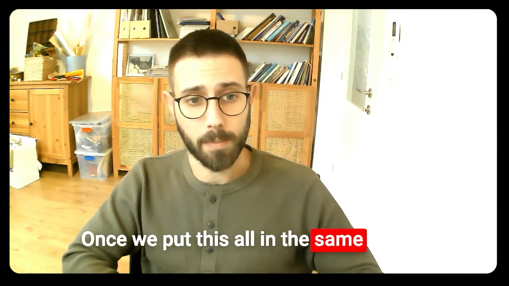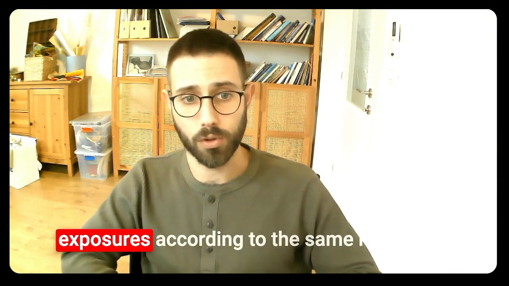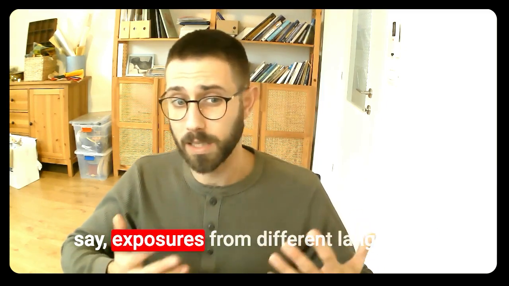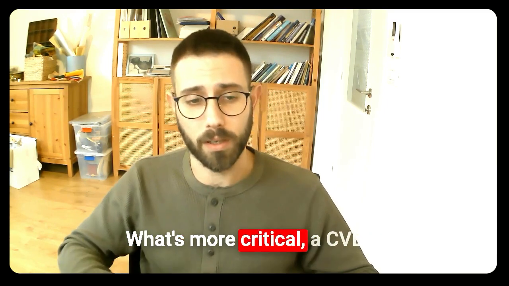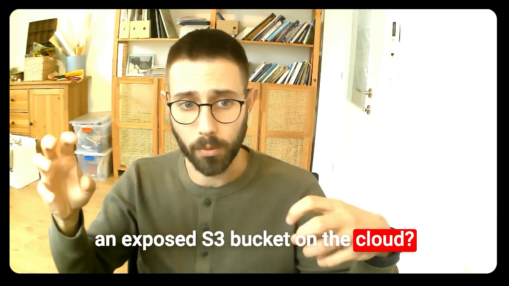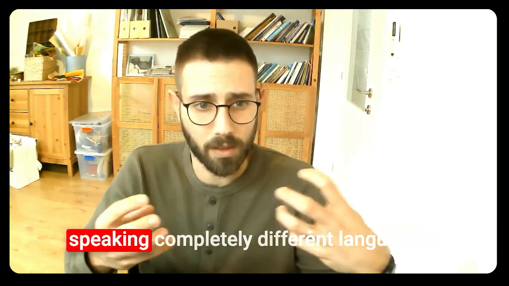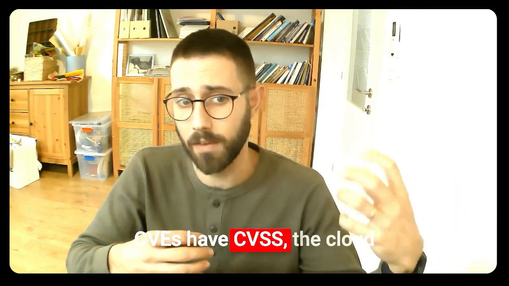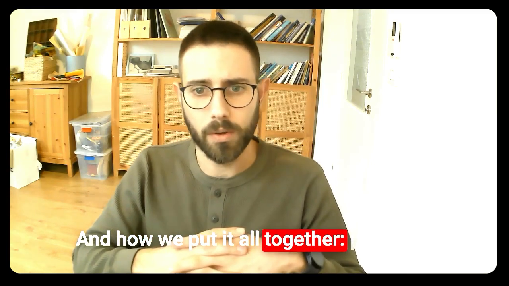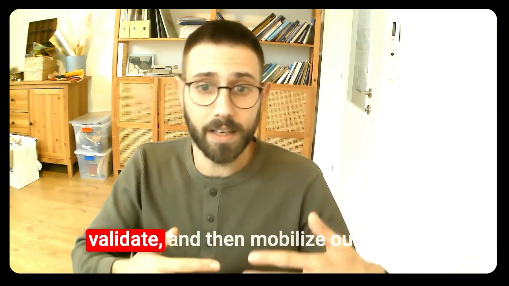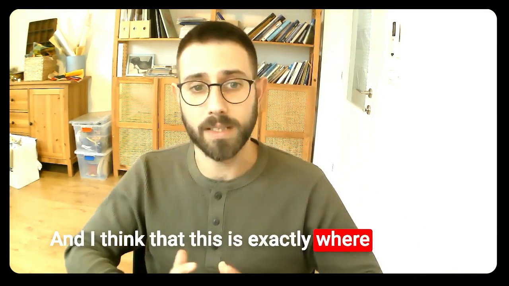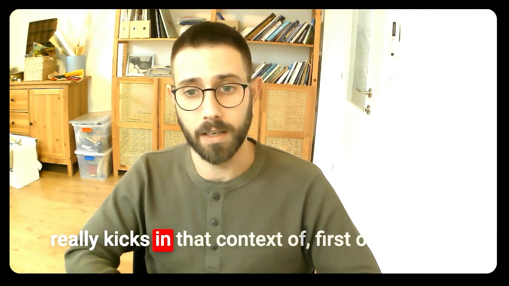Once we put all this in the same basket called exposures, and we treat all these exposures according to the same measures, we can start comparing exposures from different languages. What's more critical, a CVE, a vulnerability on one of my servers, or an exposed S3 bucket on the cloud? How can I compare them when they're speaking completely different languages? CVEs have CVSS, the cloud exposures have different things. And how do we put it all together, prioritize, validate, and then mobilize our teams to really take action against all these? I think that this is exactly where Cymulate really kicks in.